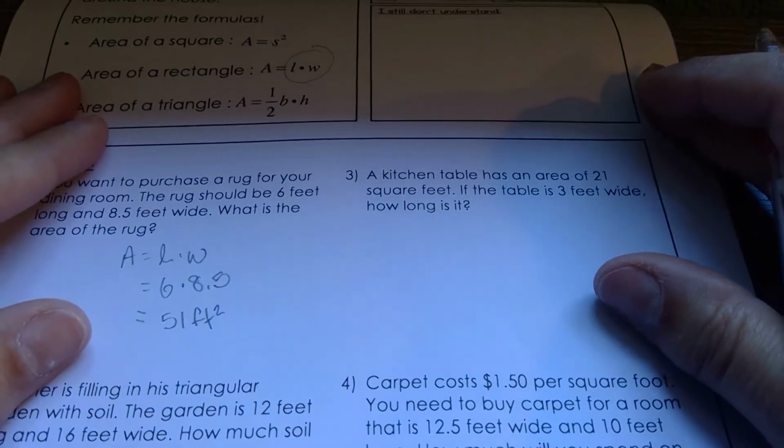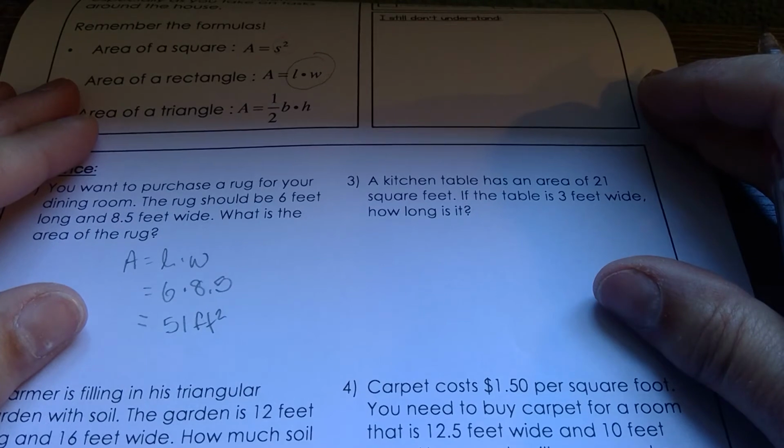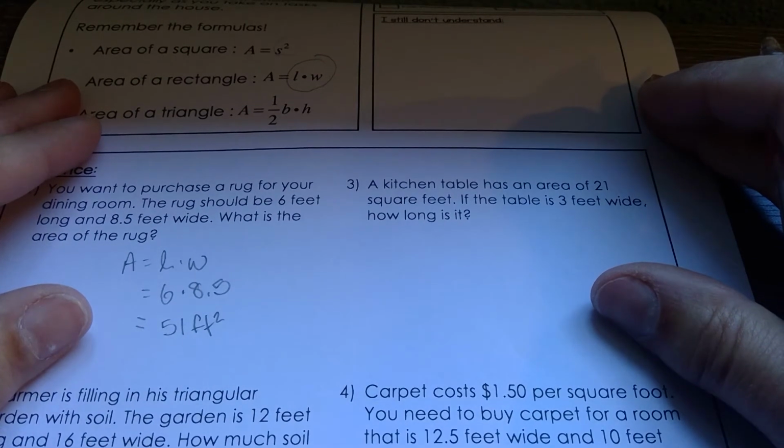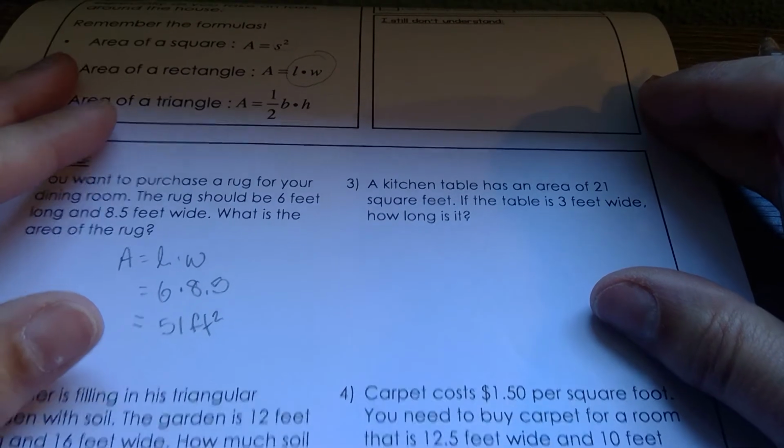We can also use that to figure out how many plants we might be able to put in there, if each plant needs to be so many inches apart for crowding and things like that.